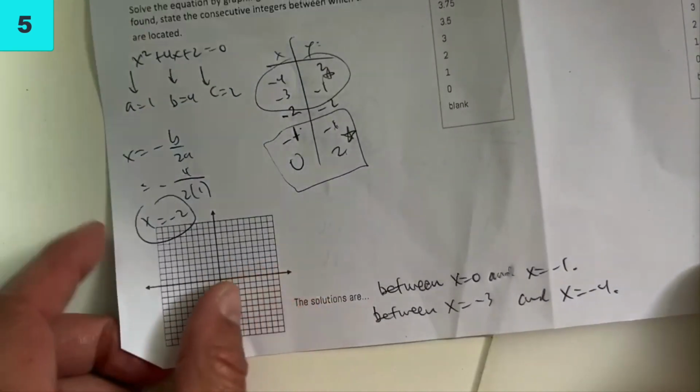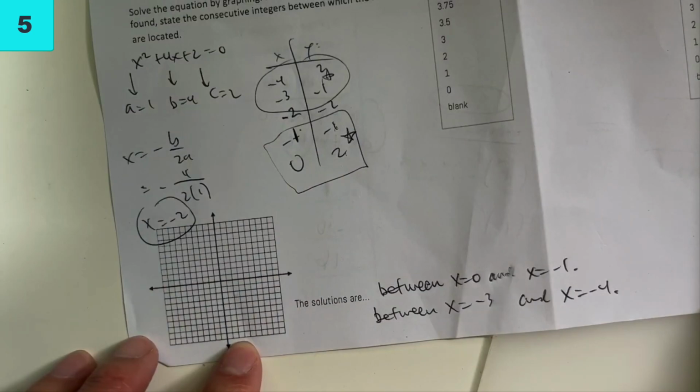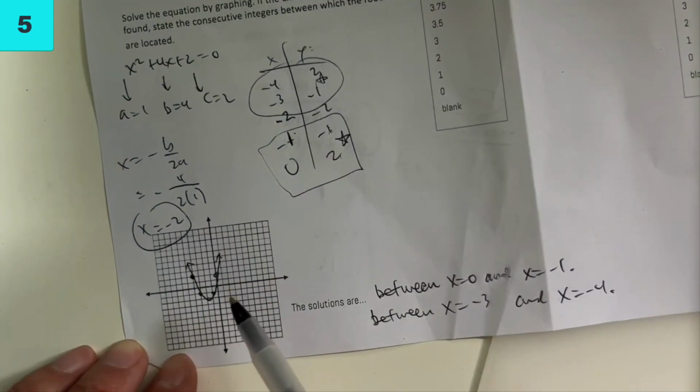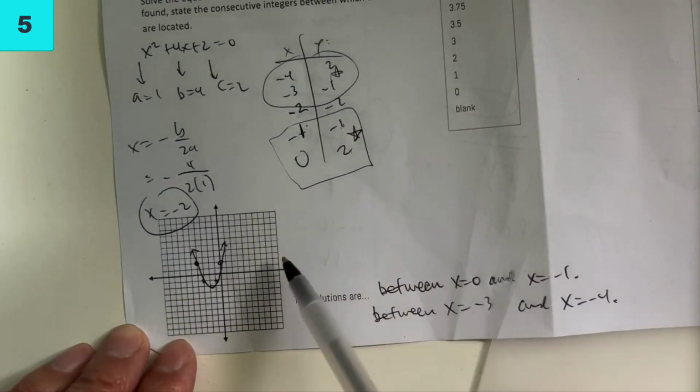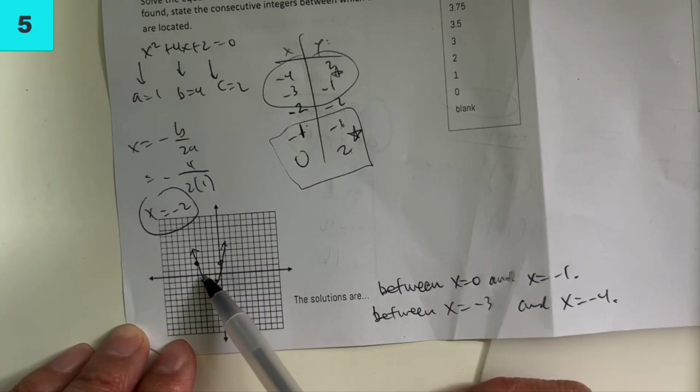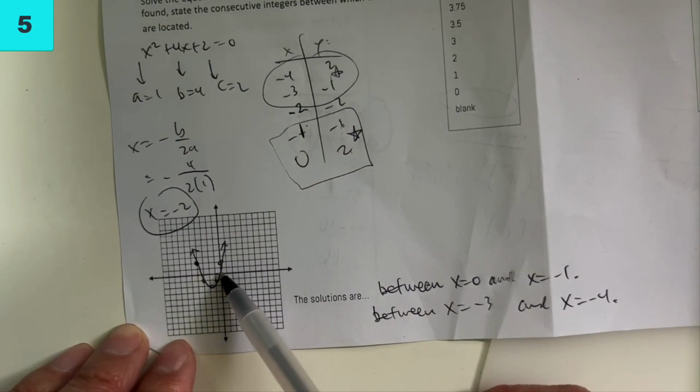Graph it. Alright, since graphing this, you'll see that my solutions are between 0 and negative 1, and negative 3 and negative 4.